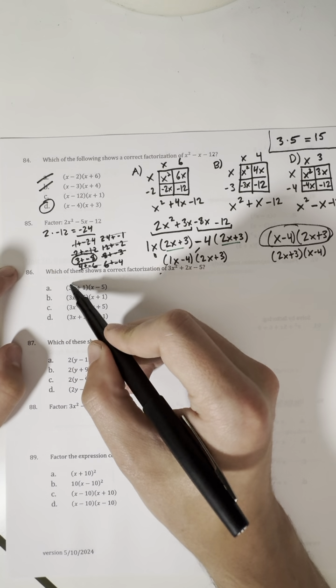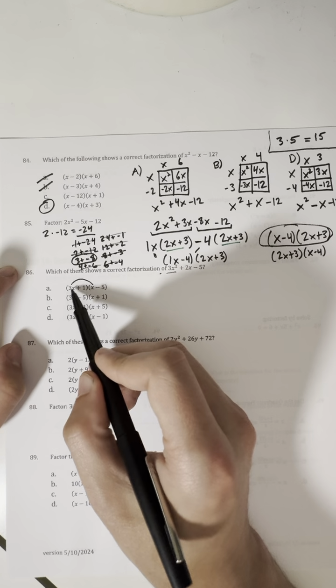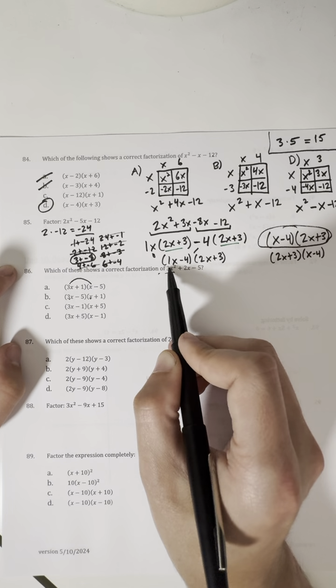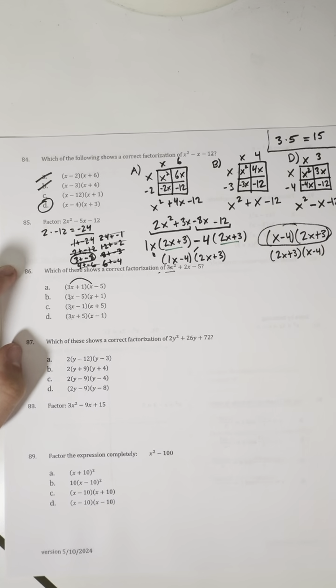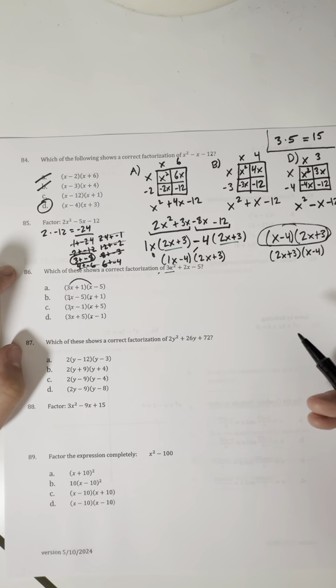One of the shortcuts is you can multiply the first times the first and make sure that you get 3x squared, which in this case we do. 3x times x is 3x squared, for every one of the choices. Okay, we can't eliminate any of them because it worked for every single one.